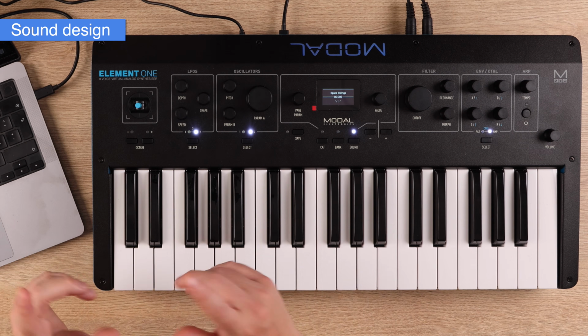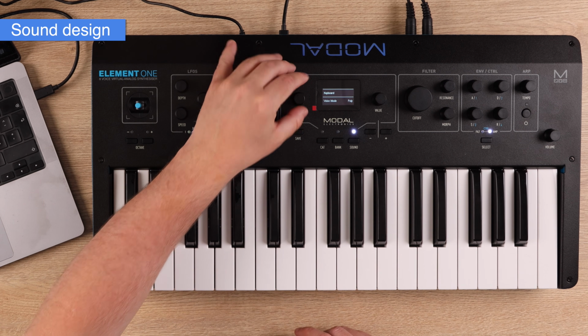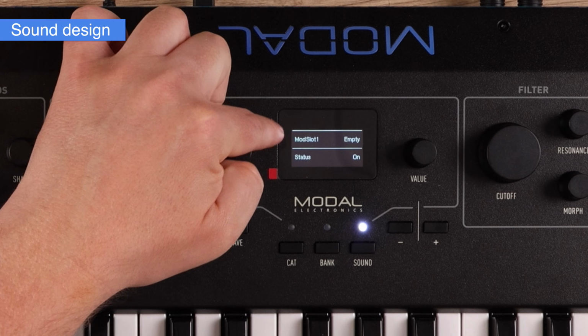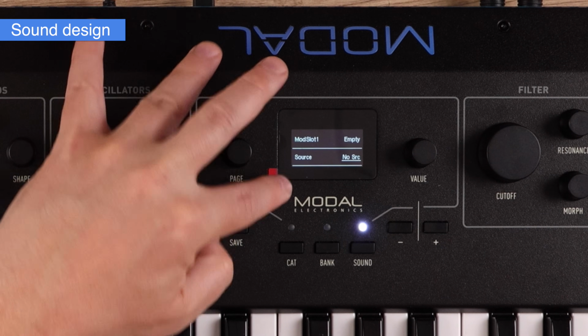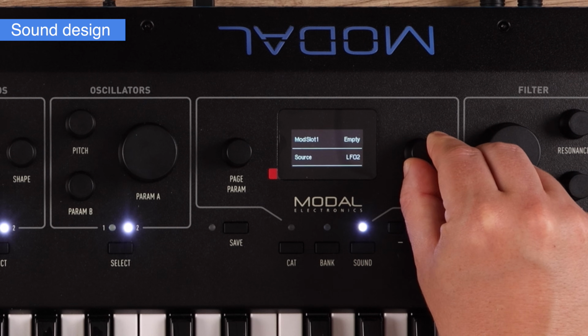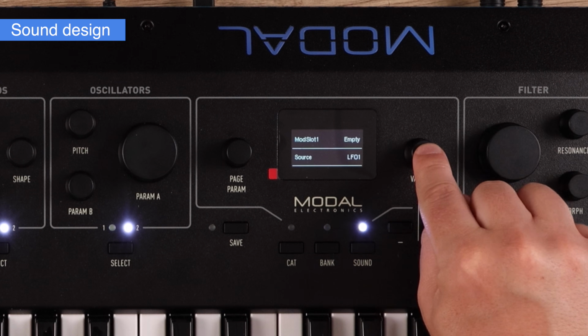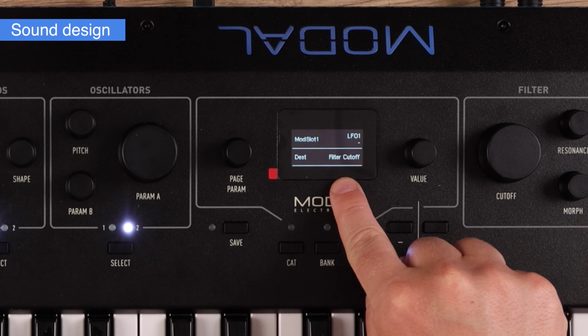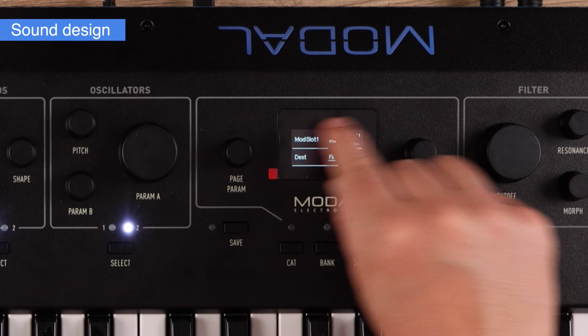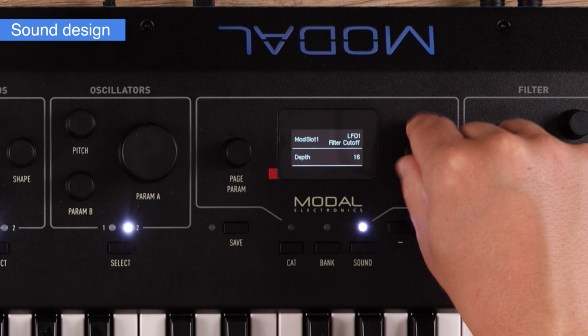Basically everything we've done using the application you can do in the menus of the synthesizer. For example, setting up a mod, you go to mod slot number 1, you go here to source, no source, and then you select, for example, LFO number 1 here, you click it, and then we select the destination, filter cutoff, and then we increase the depth.